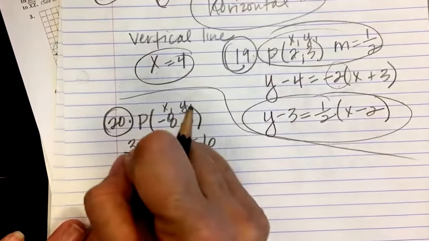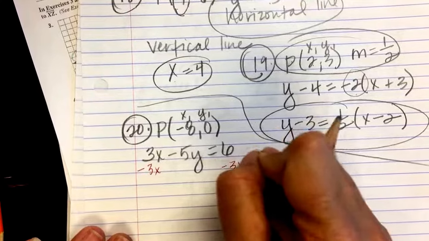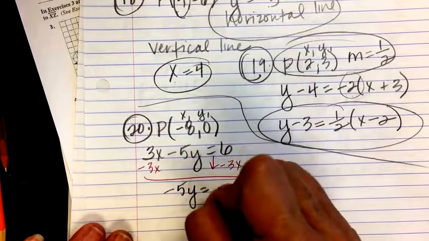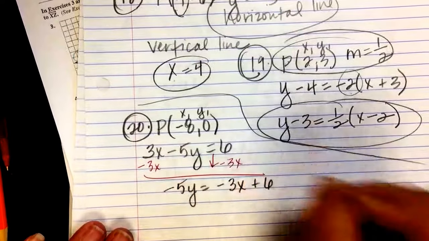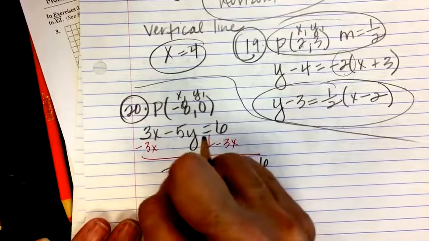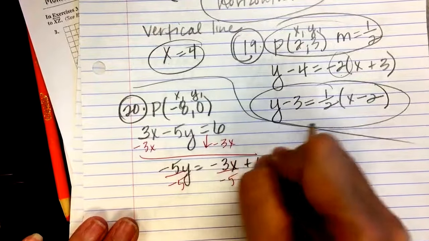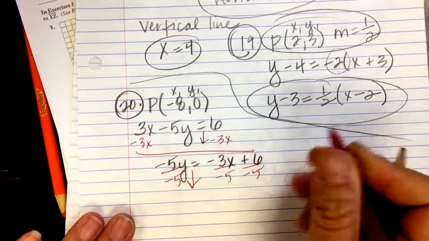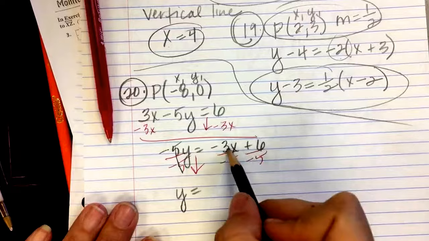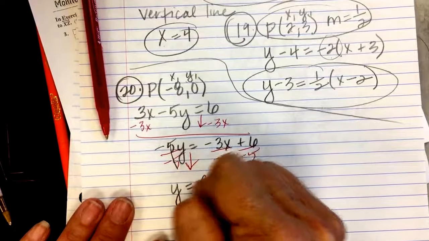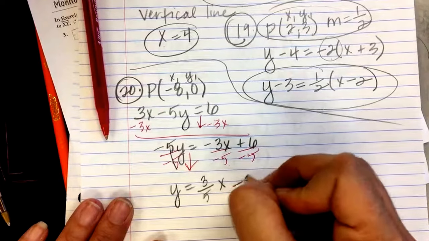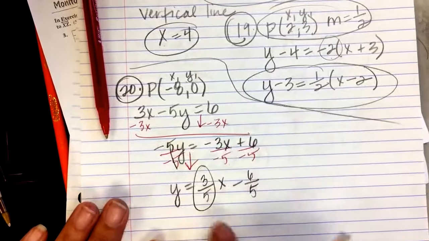I'm going to subtract 3x from both sides. Negative 5y is going to be negative 3x plus 6. And then to get y alone, I'm going to divide by negative 5. Every piece has to be divided by negative 5. So y is going to be equal to negative 3 over negative 5, which is going to leave me with a positive 3/5 of x, and this is going to be minus 6/5. The only thing I really care about, though, is the slope.